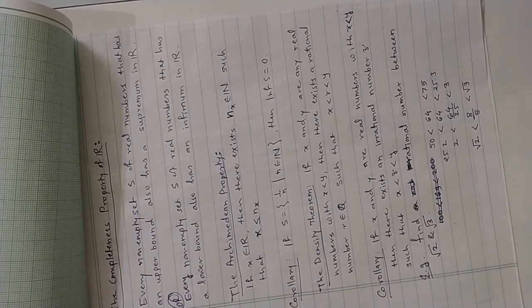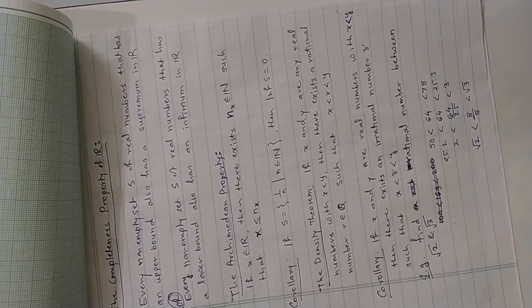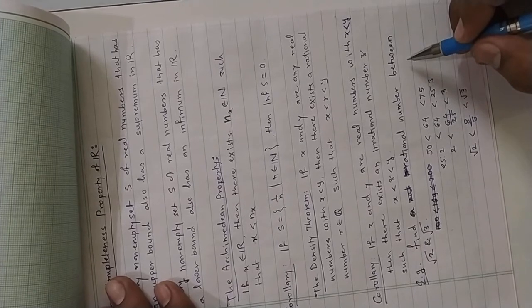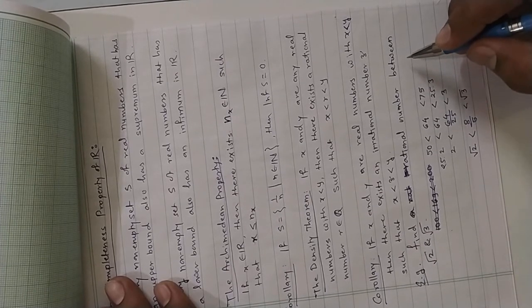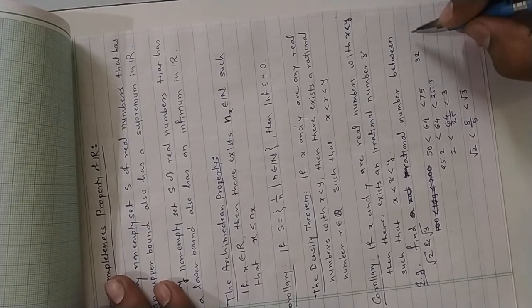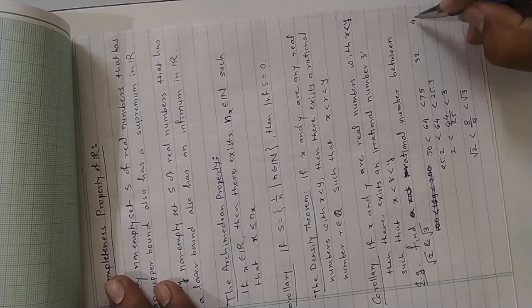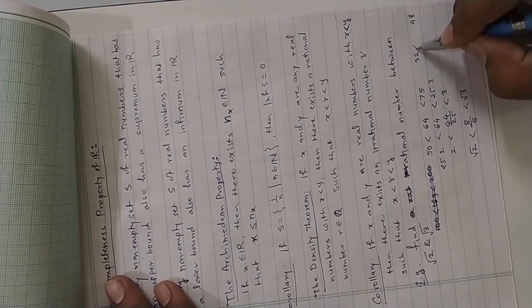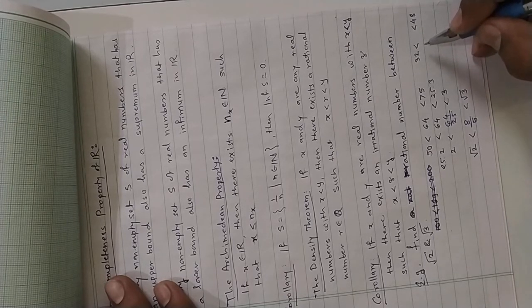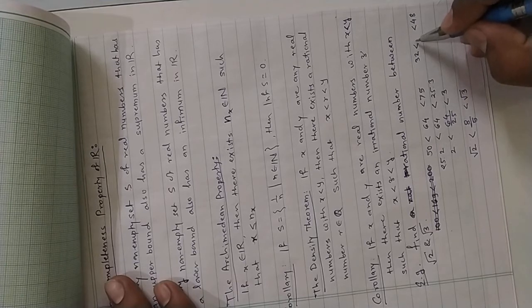I can have other options also. Suppose I take 32 and 48. You can choose any pair. What is the perfect square between these two? 36.